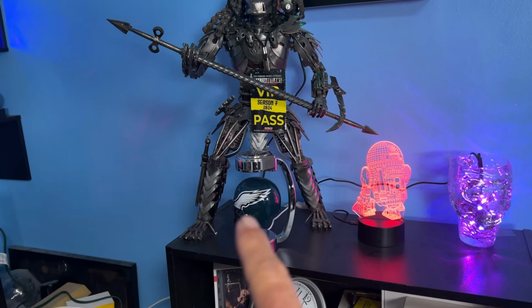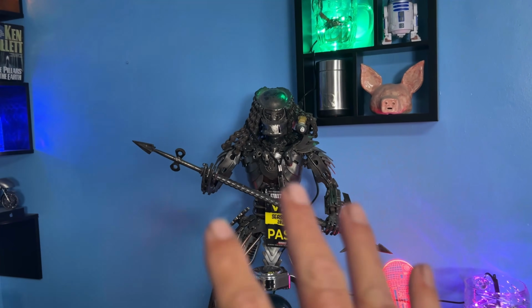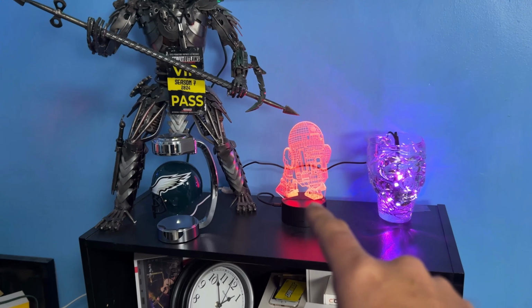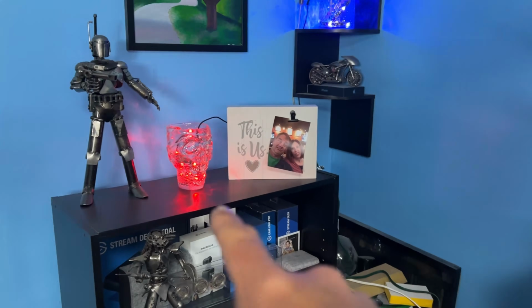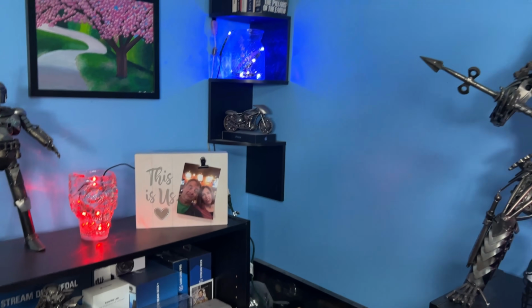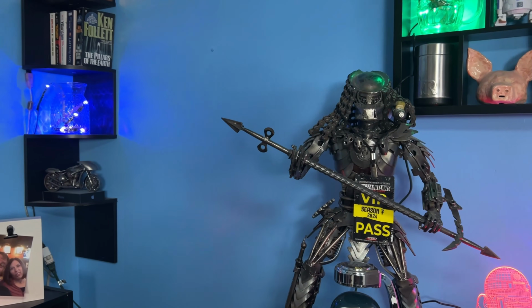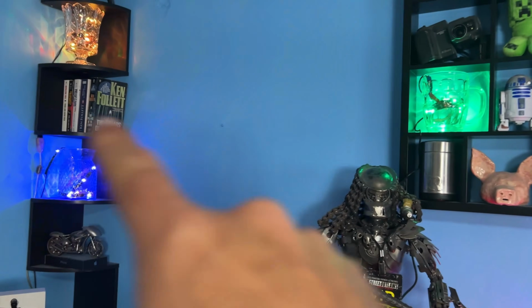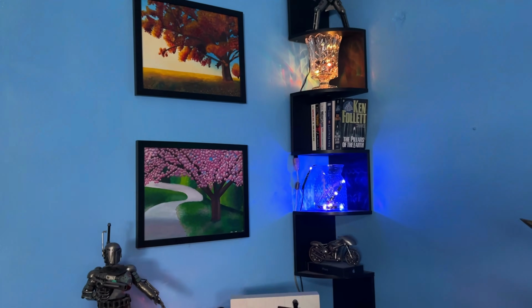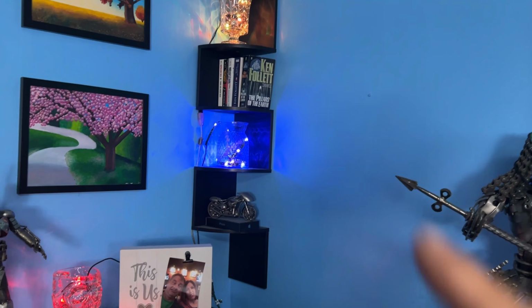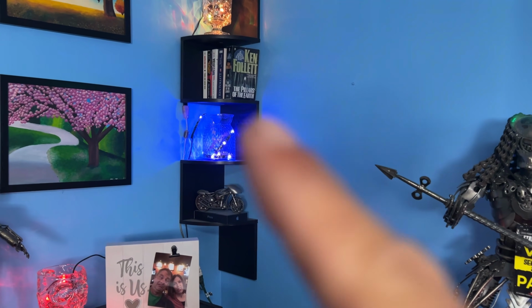So I've got my Eagles helmet there, and you know, we've got the Predator and Boba Fett because I'm a big Star Wars fan. We also have the R2-D2 light here, and these are just glasses. I think I got them from Treasure Island when that actually existed in Las Vegas on my honeymoon. Just simple glasses up here, some more Star Wars, R2-D2, that sort of stuff from my kids. My daughter painted these pictures. Some books that I love, including my favorite book right there.